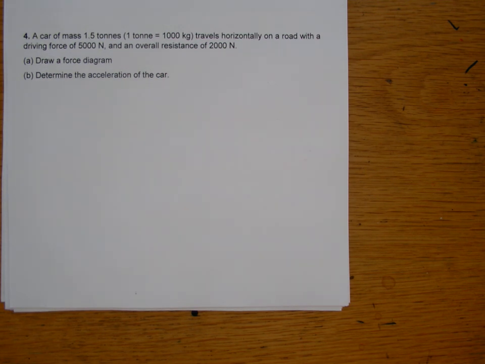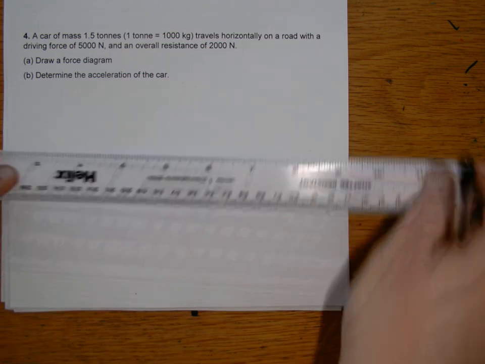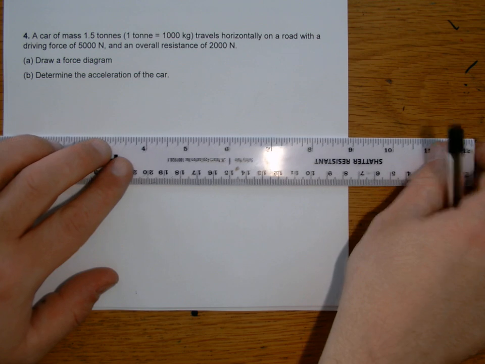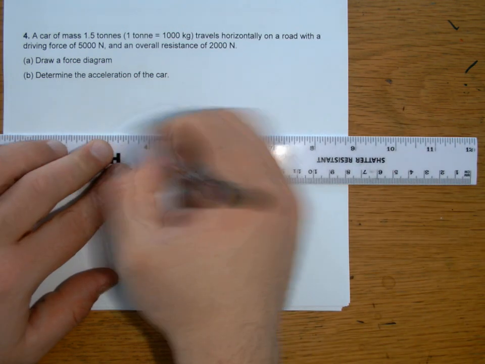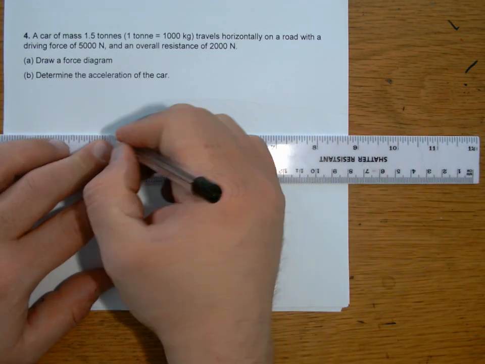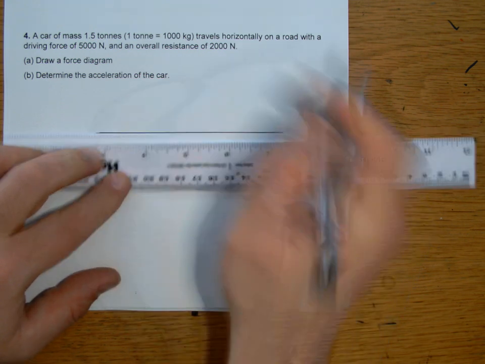So a car of mass 1.5 tons travels horizontally on a road with a driving force of 5,000 newtons and an overall resistance of 2,000 newtons. So in part A it says draw a force diagram. In order to draw a force diagram, we need to first appreciate that it's travelling on a horizontal road, okay, a flat road.